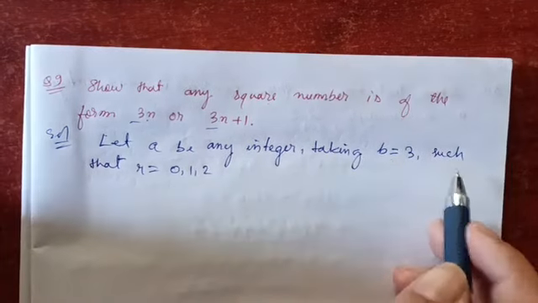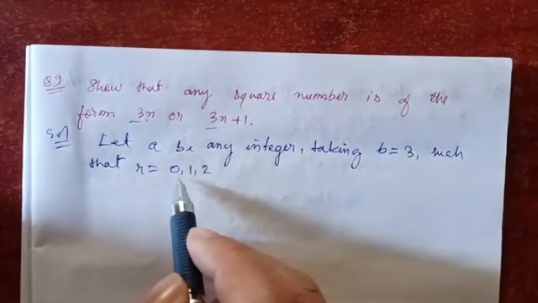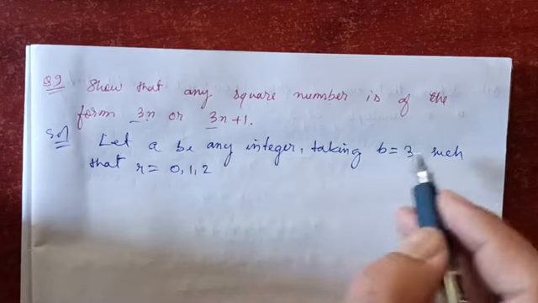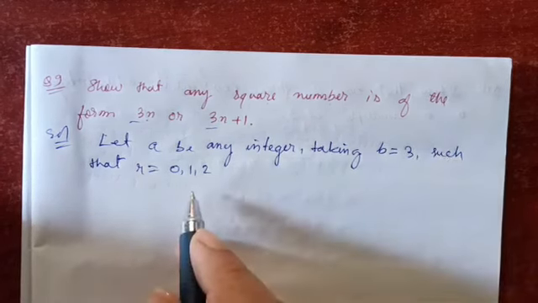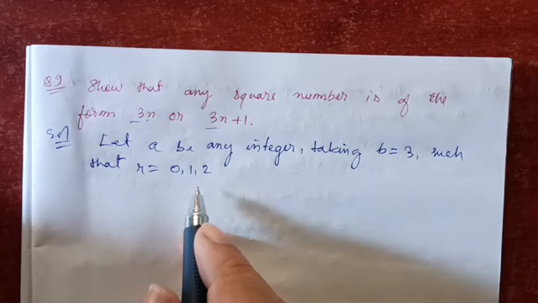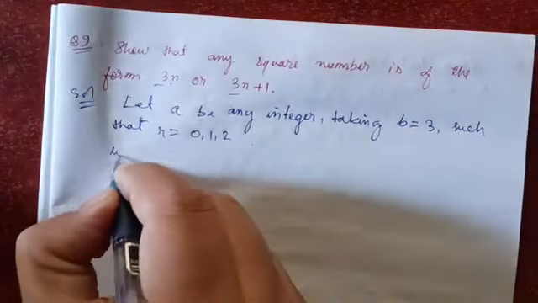If the b value is 3, the r value can be only up to 2. If the b value is 4, the r value can be up to 3. I told you in the previous question.